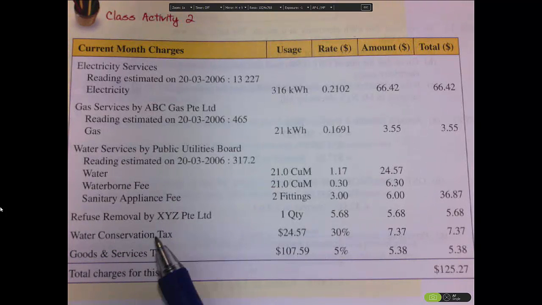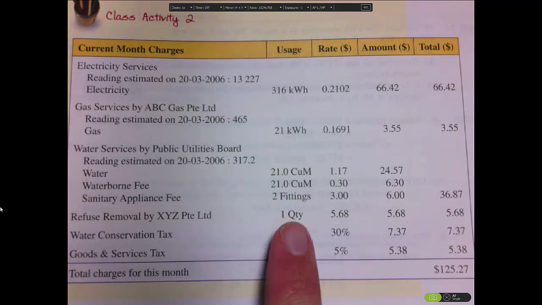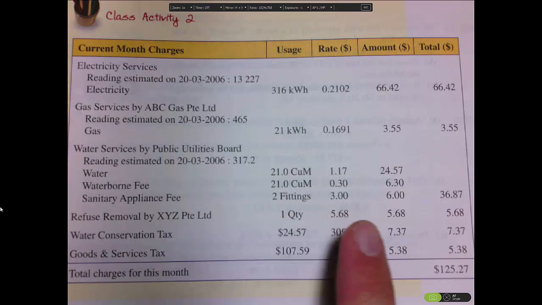Sanitary appliance fee, this is nothing to do with any female condition. Sanitary appliance fee actually talks about the number of toilet bowls or squatting toilets you have at home. So basically it works like this. If one toilet bowl produces some amount of waste, two toilet bowls will produce more waste. So the more you have here, times $3, the more you pay down here.